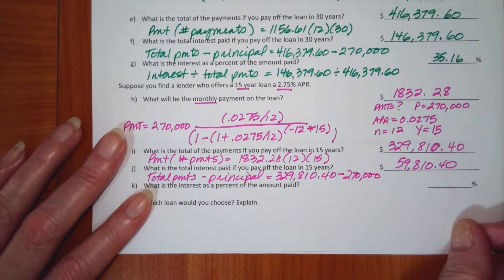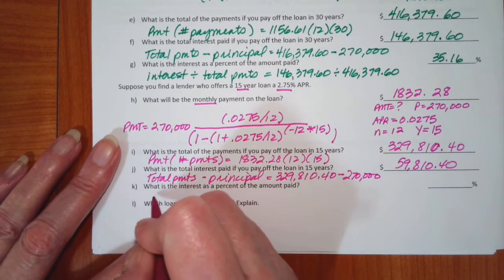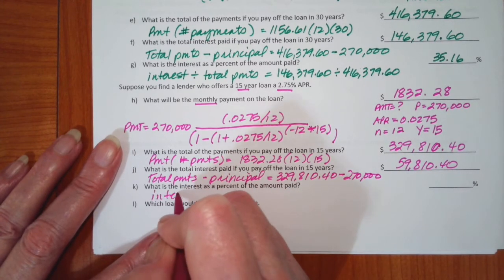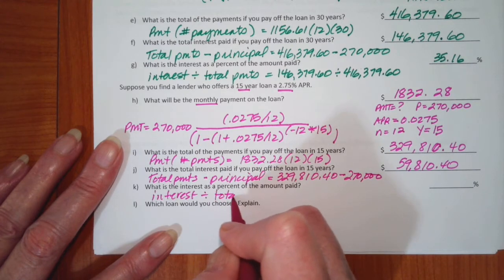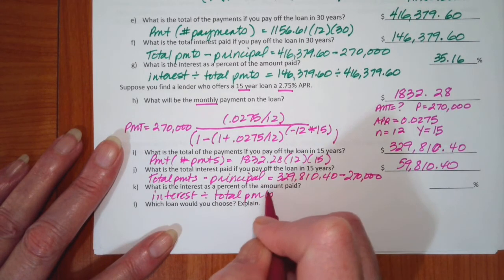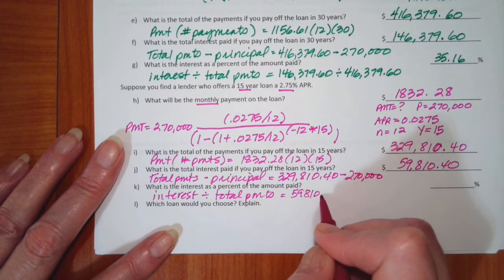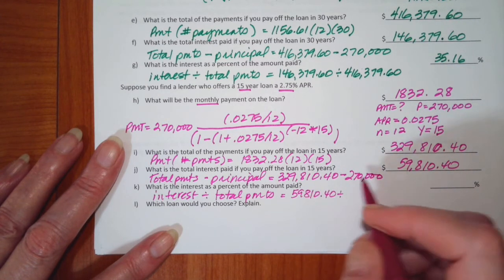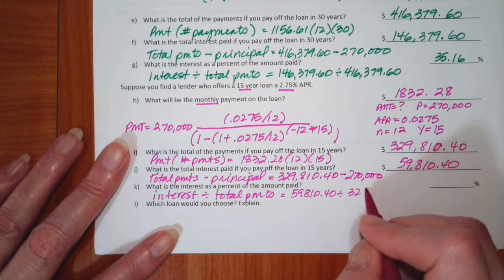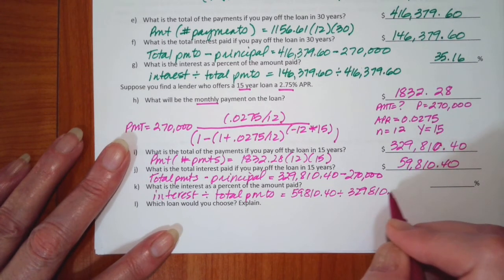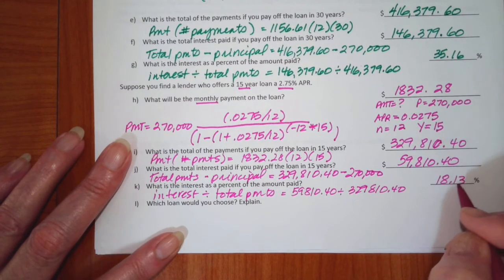What is the interest as a percent of the amount paid? Of course, that is going to be interest divided by the total payments, which is $59,810.40 divided by the 329,810.40, which is 18.13%.